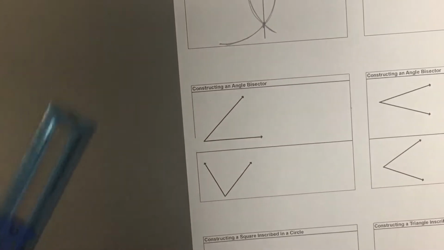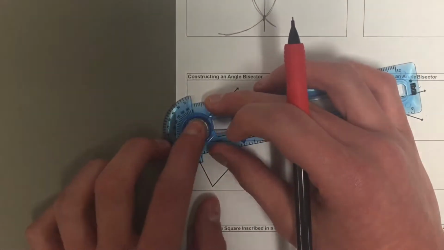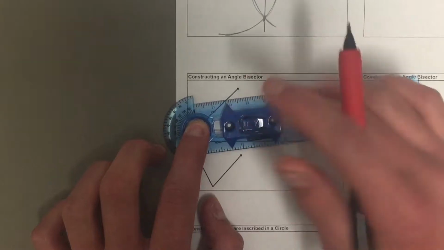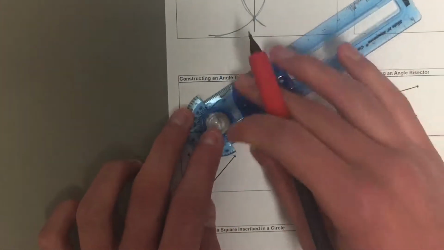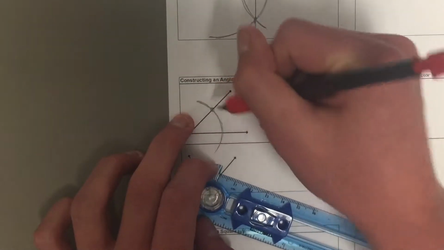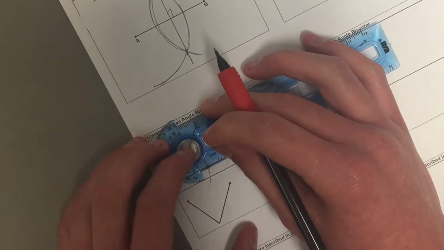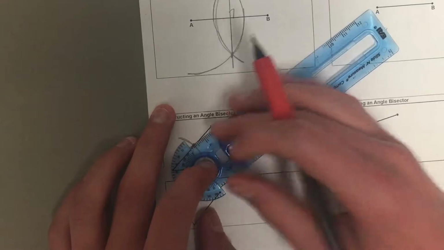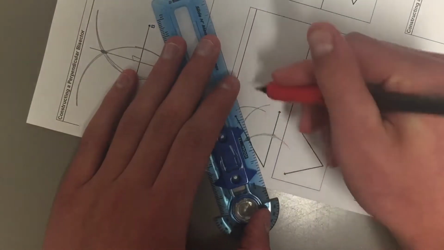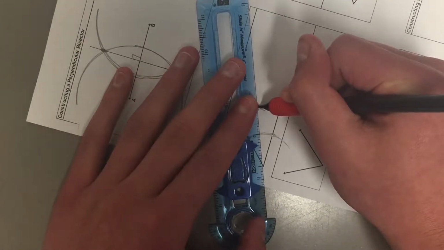For constructing an angle bisector, you want to put the center of your compass on the angle, and then you can use whatever radius you want and make a swoosh. Then create a point where the swoosh goes through those 2 lines, and then put the center of your compass on that point, make a swoosh, and do the same on the other. And from the center of the angle to this point out here, you want to make a line.